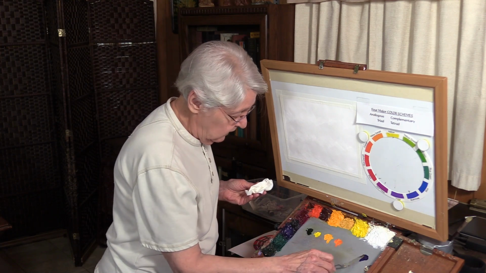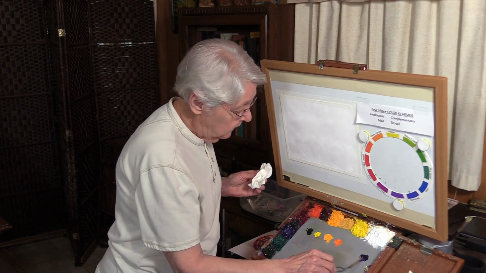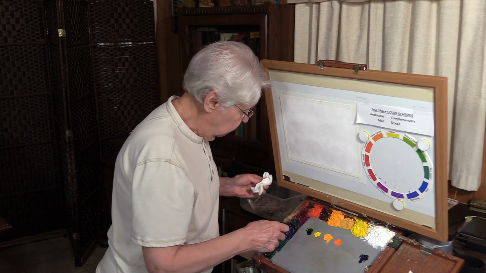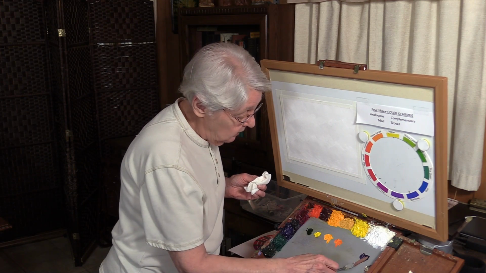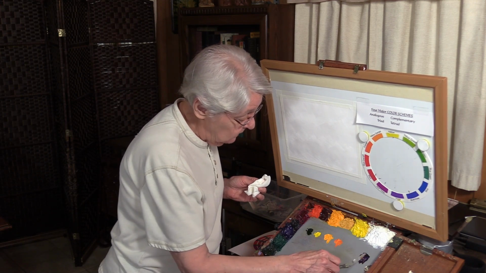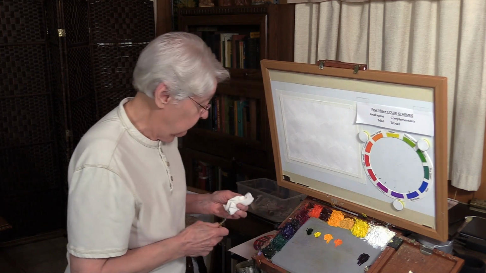That'll be adding enough alizarin crimson, or this is probably the best red to add to that. And we'll show you just a little bit of how that works. I don't want to really string this out, but I want you to be able to do this kind of exercise.